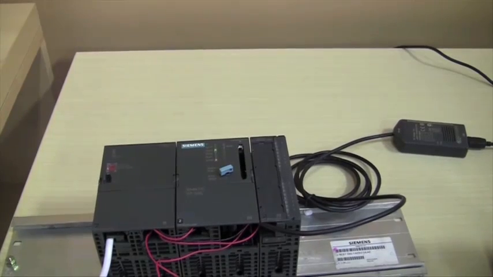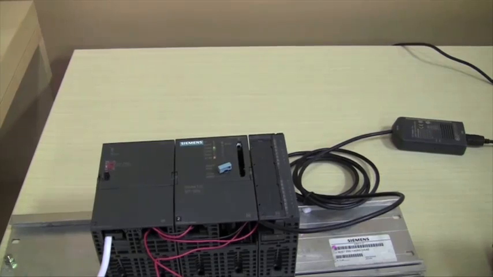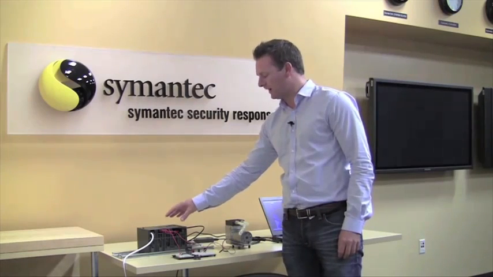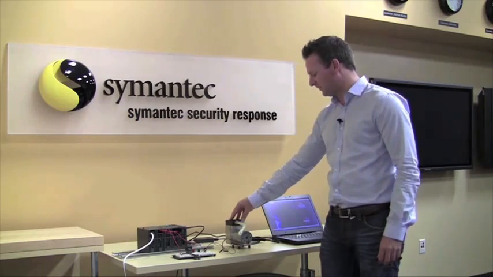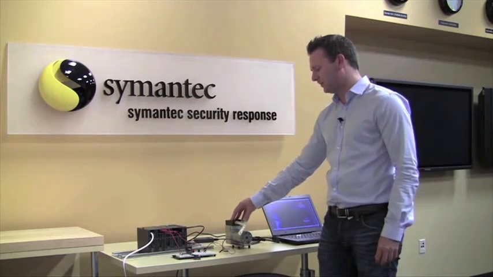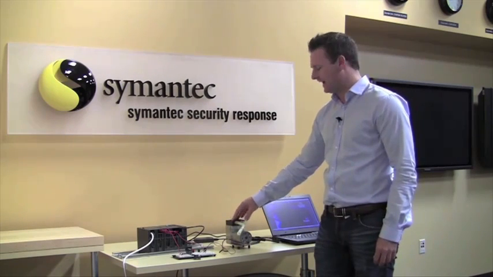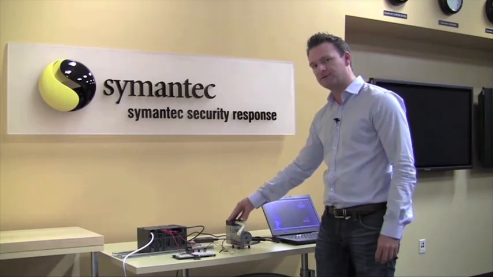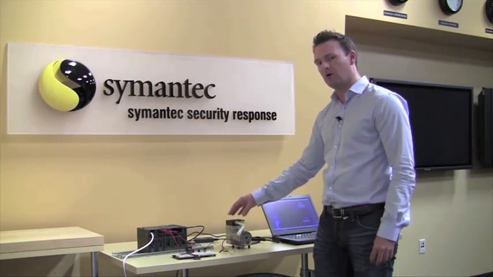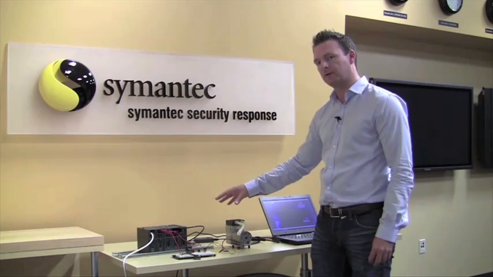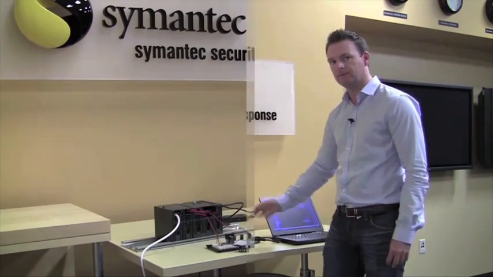Here's the PLC that we're actually going to program. We're going to download our program on here and we're going to show how we can control the PLC. The PLC is connected to this air pump, and we're going to use this air pump to inflate balloons, and we're going to use proof of concept code to show how Stuxnet would be capable of interfering with the process of programming the PLC and controlling the pump.